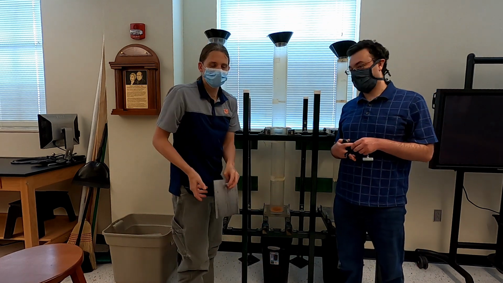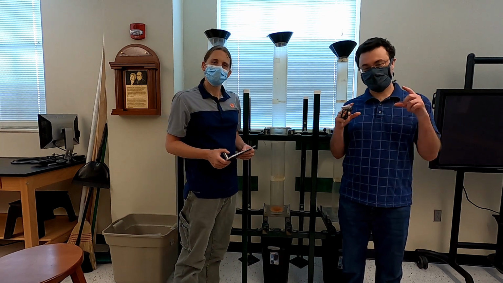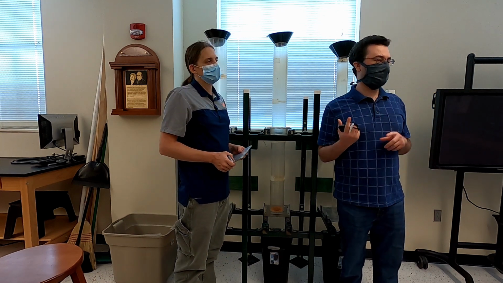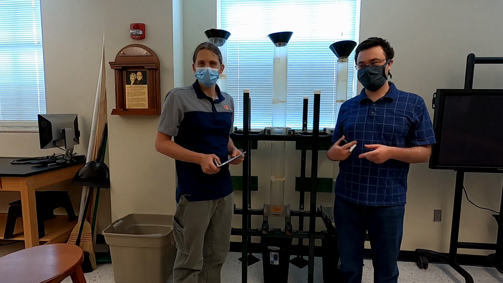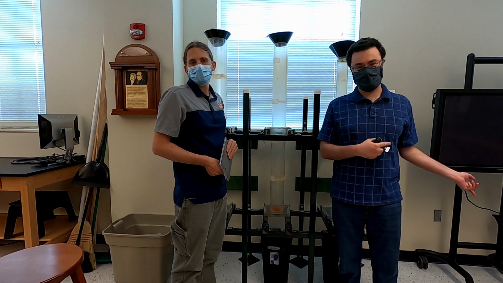So we'll be providing you data for all those different runs. We'll give you the measurements of the holes in the plates, and we're also going to be giving you the size of these particles and some bulk density measurements that we're going to show you right quick.